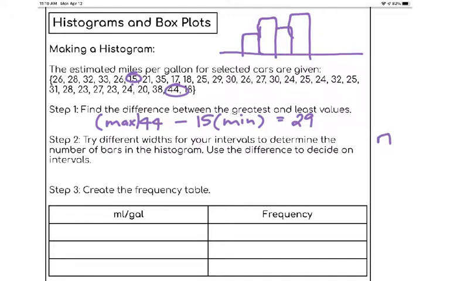So for our milliliters per gallon, let's go from 15 to 25. And then let's do 26 to, what would be the next, 35. And then 36 to 45. Okay, so we're doing a frequency table. You'll need to see how many times this comes up in your data set. So how many numbers do I have going from 15 to 25?